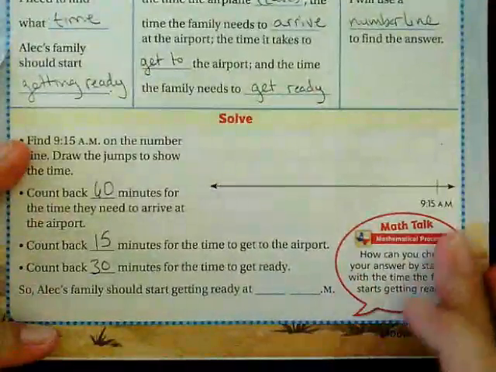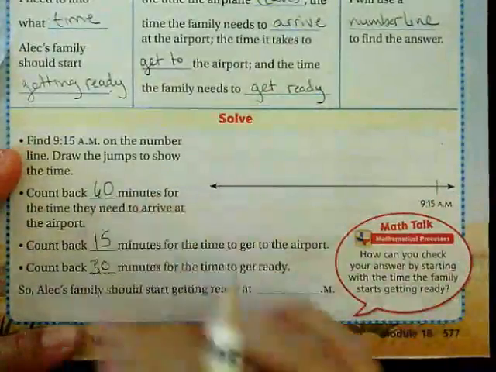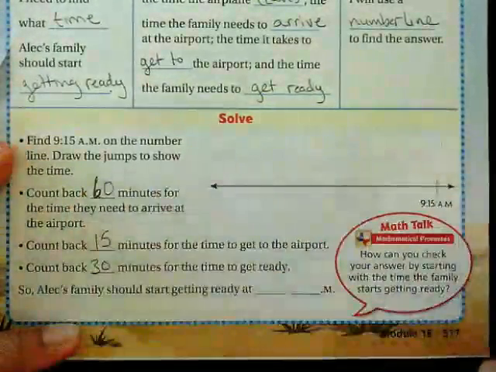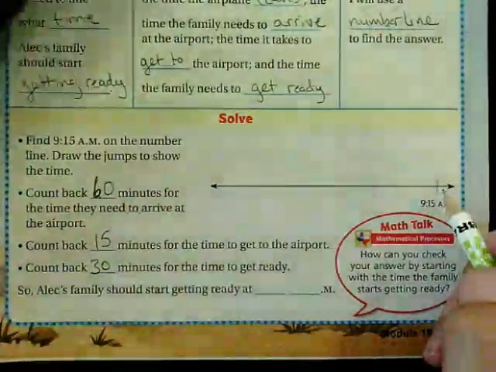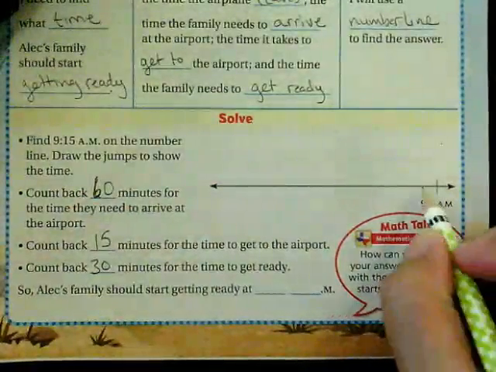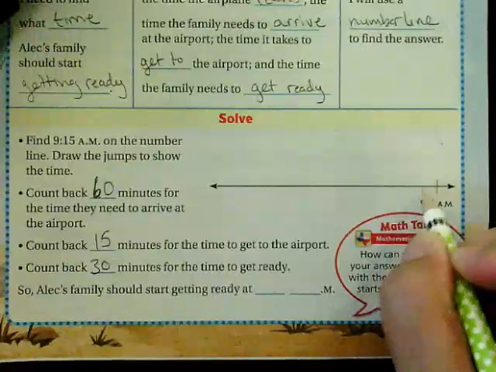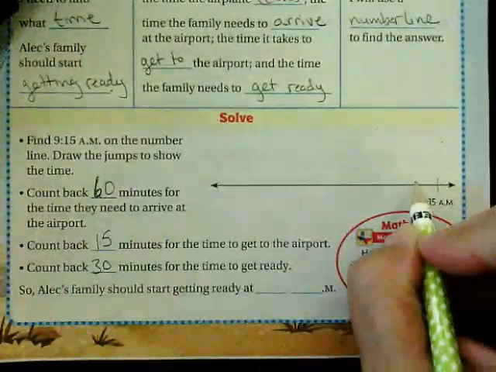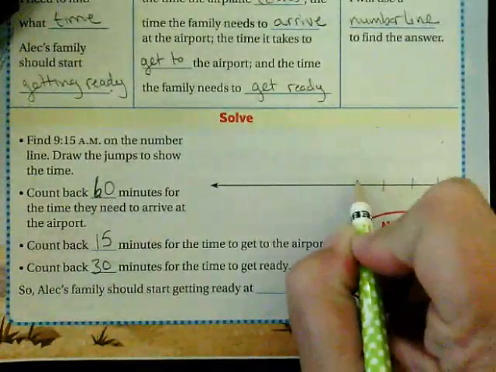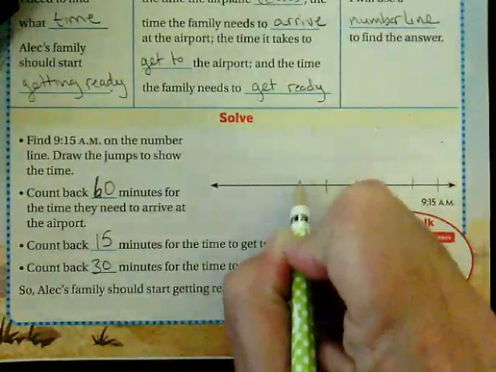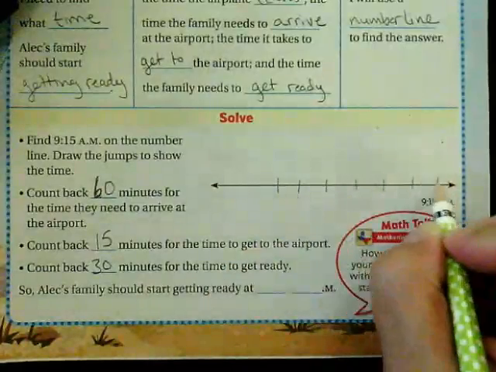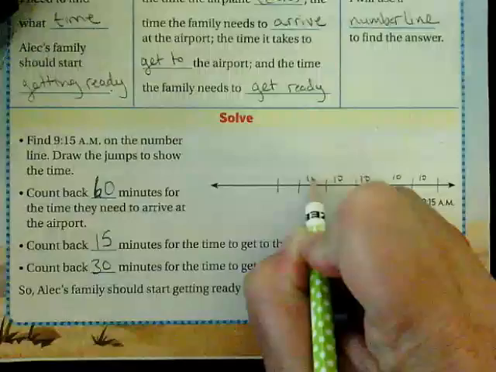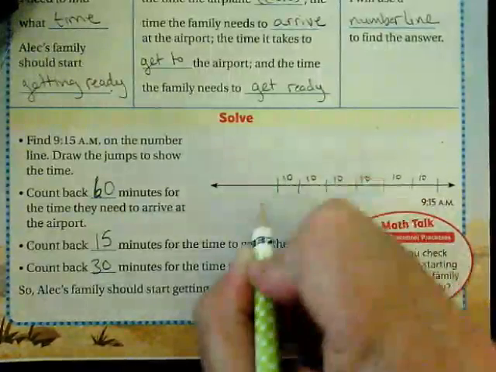So here we go. From 9:15, if I go back 60 minutes, well, 60 minutes is 1 hour, right? So I have a couple different choices. I could count back by tens 6 times, because 10 times 6 is 60. So 1, 2, 3, 4, 5, 6. Each of these is 10 minutes.